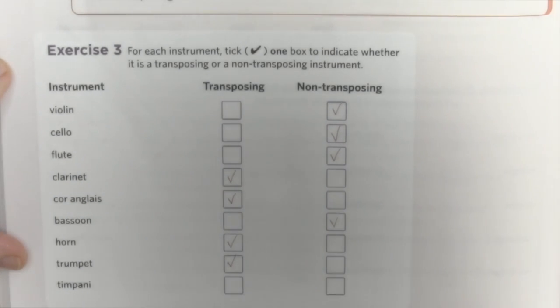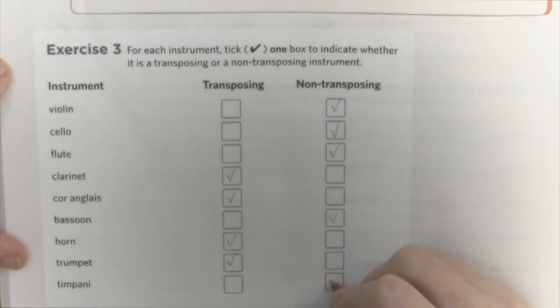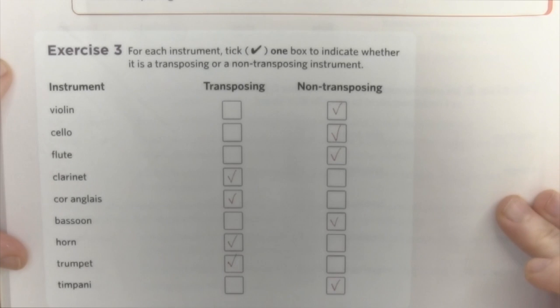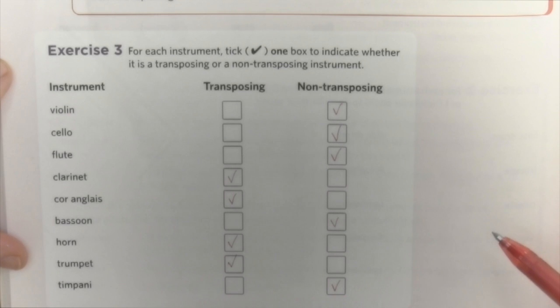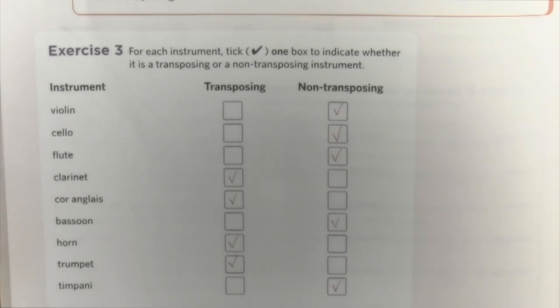And timpani is non-transposing because the sounds that they read on the score is the same of what they produce. So the written pitch corresponds with the concert pitch. So what we hear.